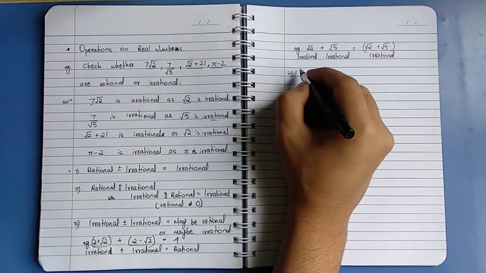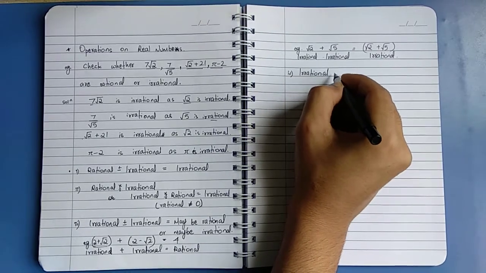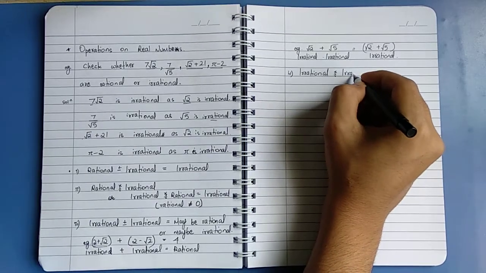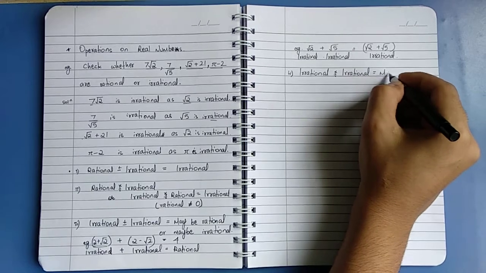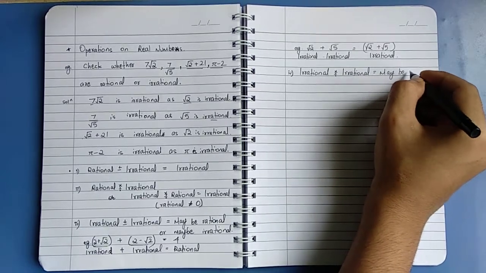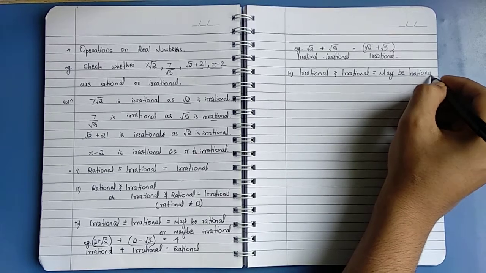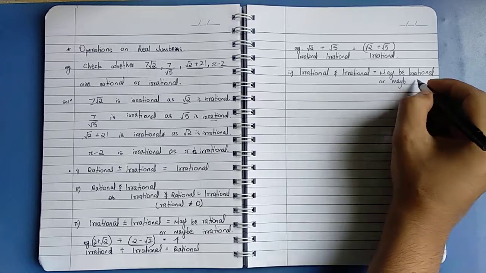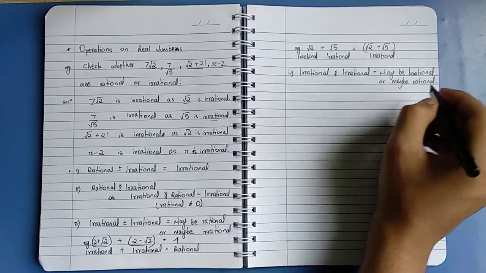And number 4, irrational multiply or divide by an irrational number may give irrational or may be rational. This is also not confirmed.